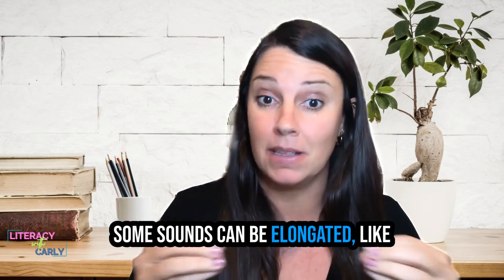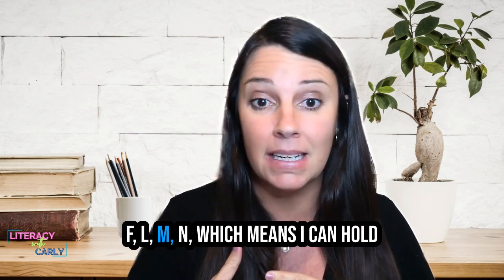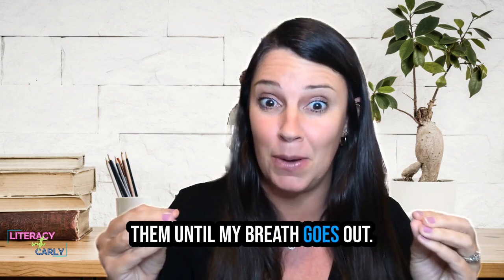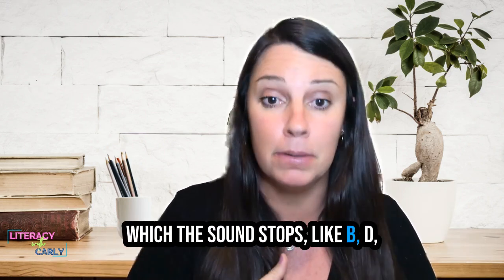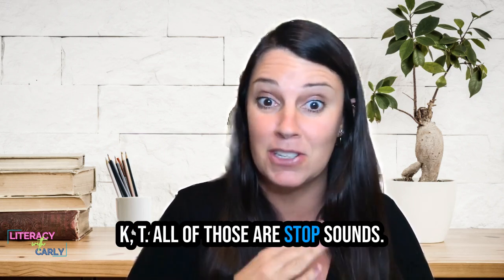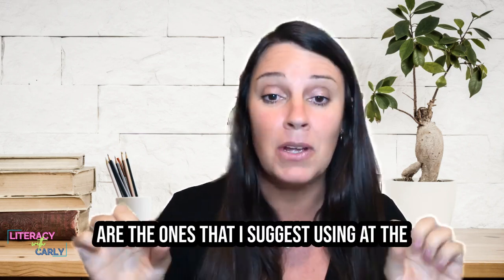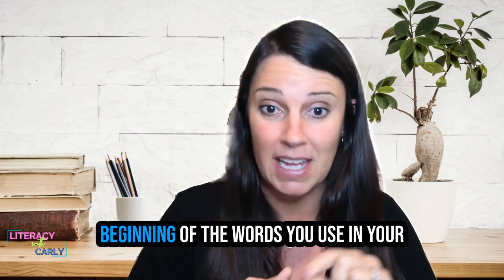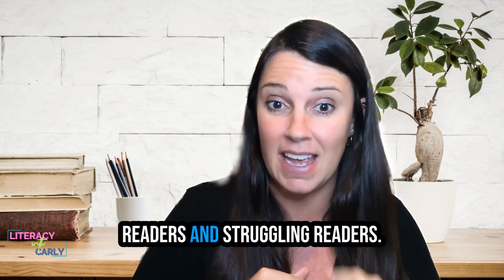Some sounds can be elongated, like mmm, which means I can hold them until my breath goes out. Then there are stop sounds, which the sound stops, like b, d, k, t. All of those are stop sounds. Those cannot be elongated. So all the sounds that you can hold are the ones that I suggest using at the beginning of the words you use in your instruction when teaching beginning readers and struggling readers.